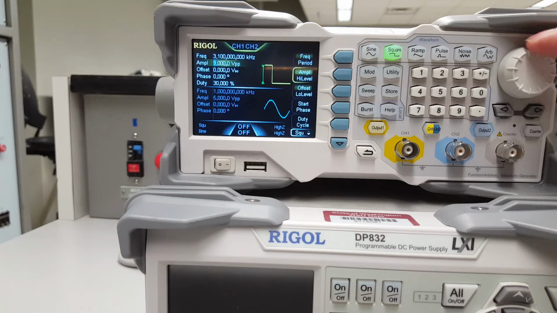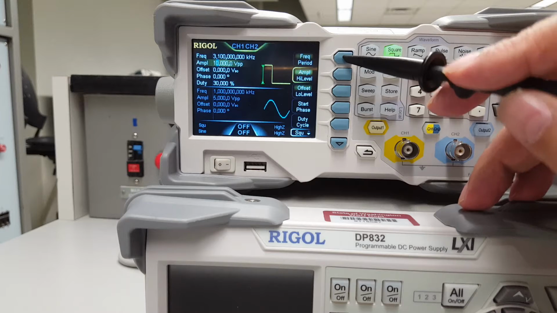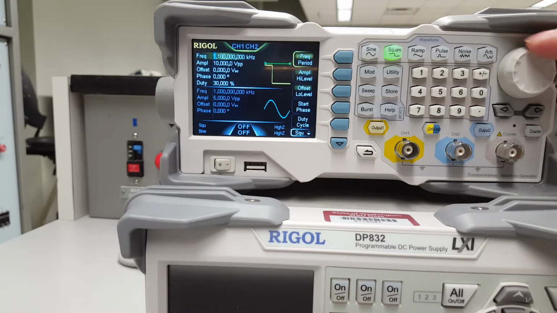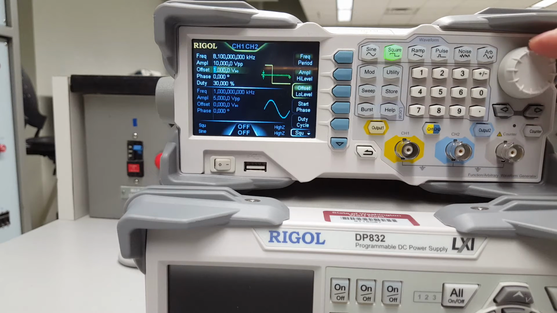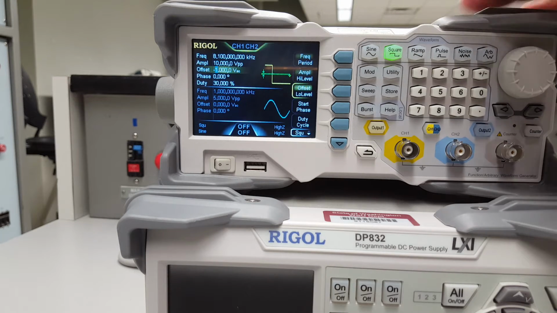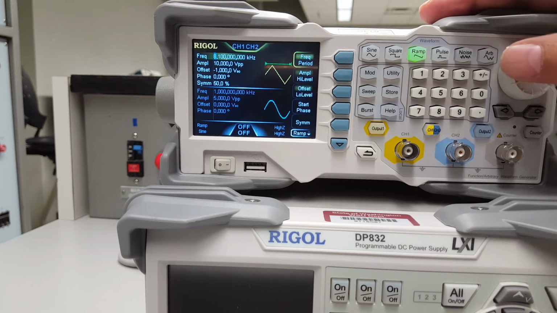So here it can be, for example, 10 volts peak to peak. And then I can also adjust the frequency. I can adjust the DC offset. So I can add values to it or subtract values from it and all that. So those are time domain signals you can create for testing.